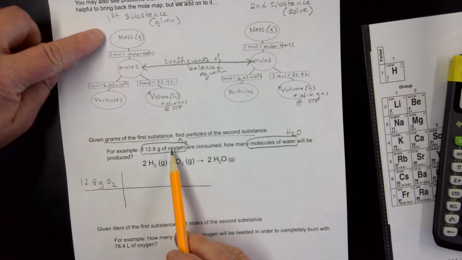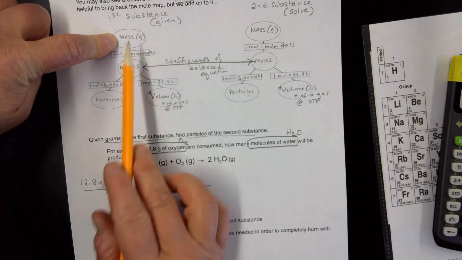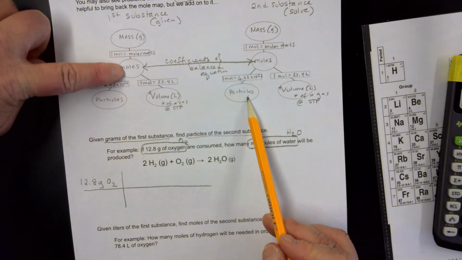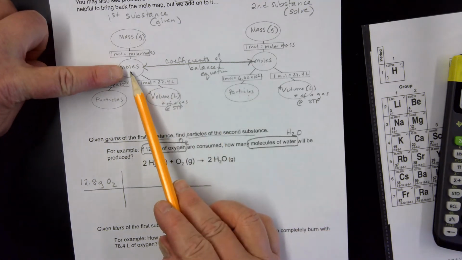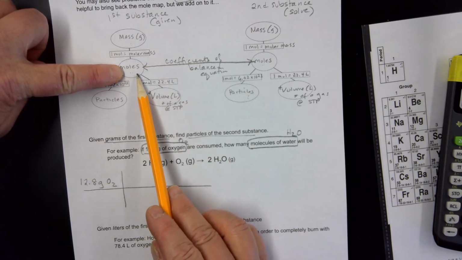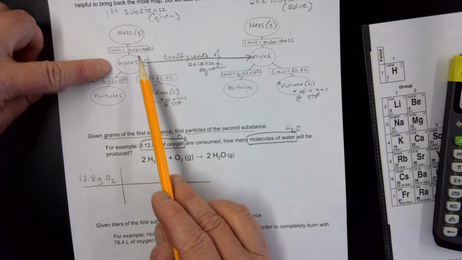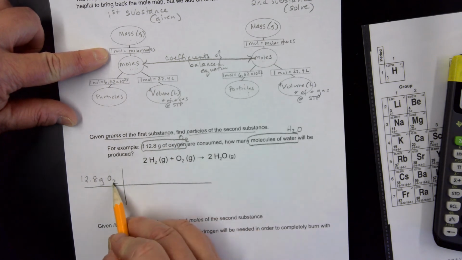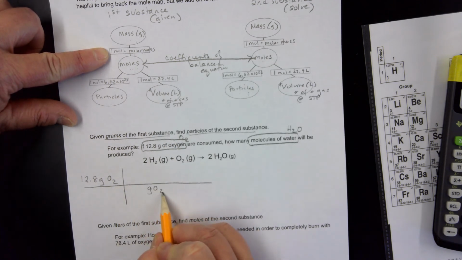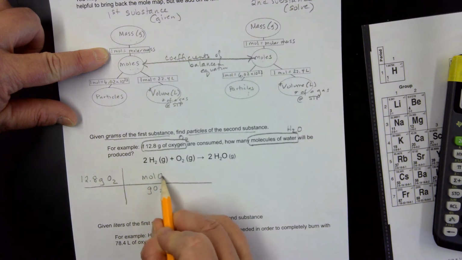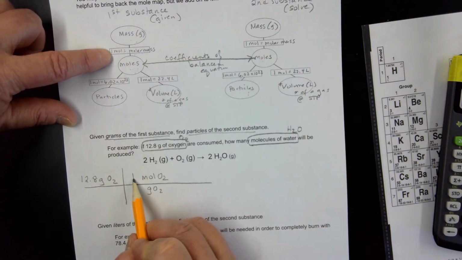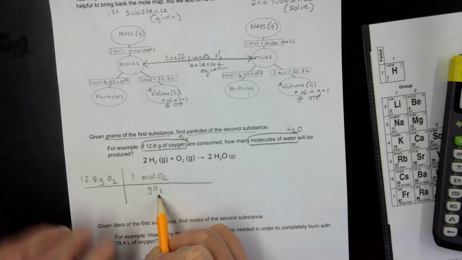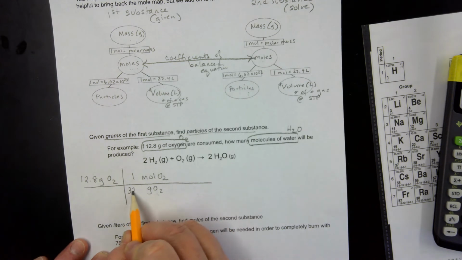And remember, in our map, to go from mass of the first substance to particles of the second substance, I have to first convert to moles of the original substance. So let's start with that before I review the whole thing. You're starting with mass of the first substance going to moles of the first substance, using 1 mole is equal to the molar mass of that first substance. So grams of O2 in the denominator, moles of O2 in the numerator. So 1 mole is equal to the molar mass of O2. Since each oxygen is 16, 2 of them will be 32.0 grams.